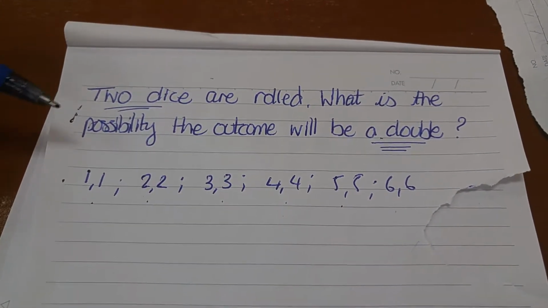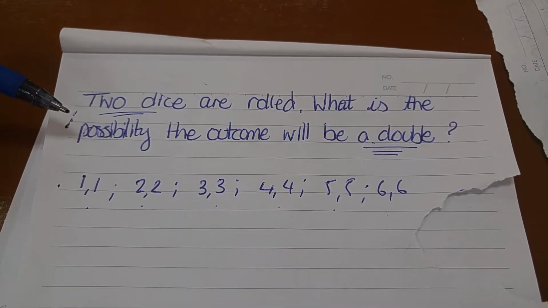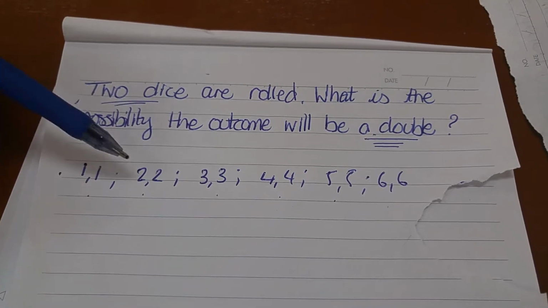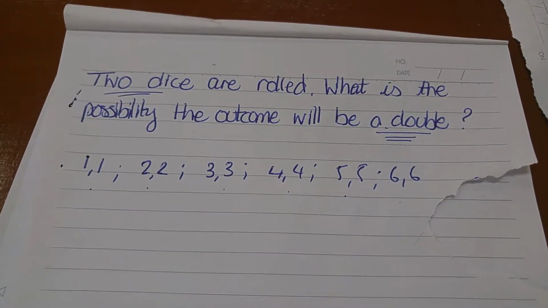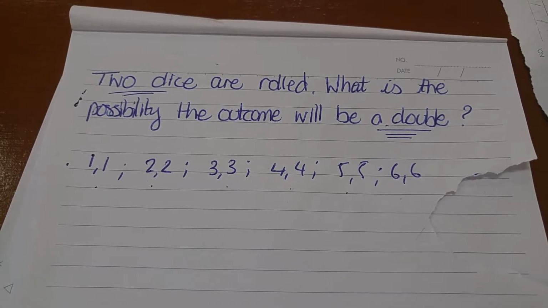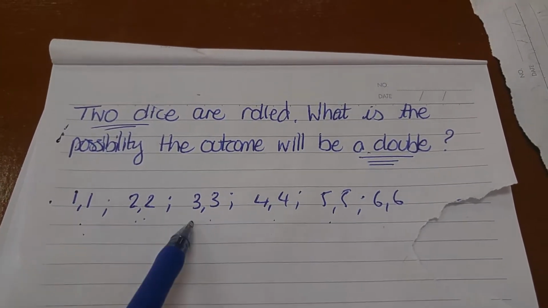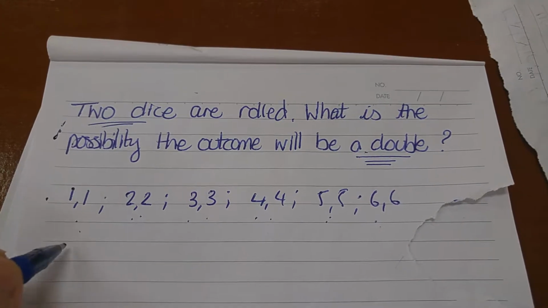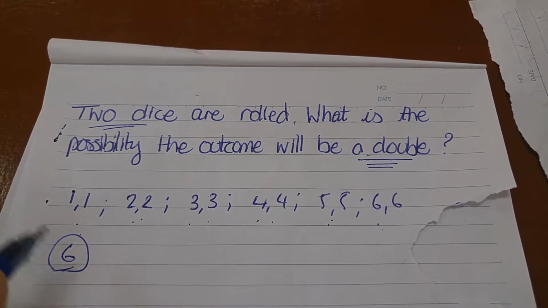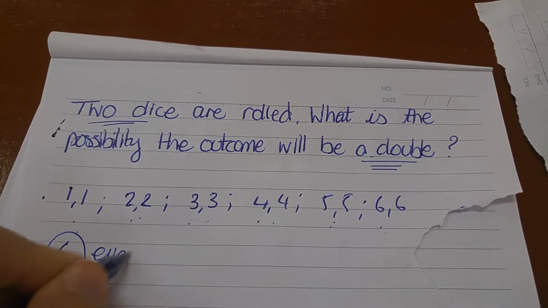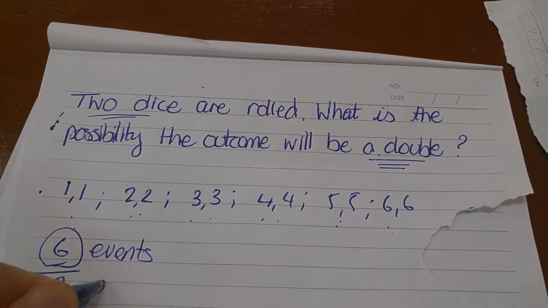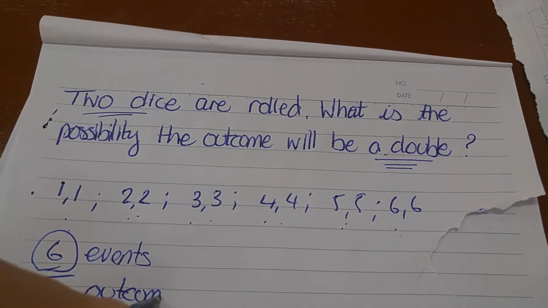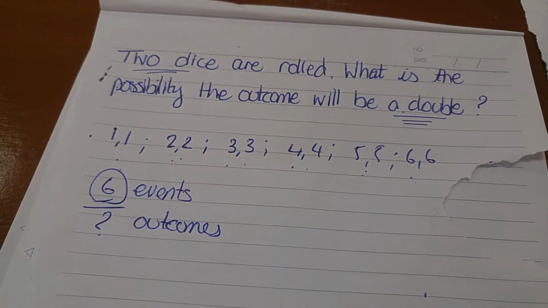This is the second part of it. Now, if you're still not sure, we established that these are the doubles and these are the events that we're looking for to solve the problem. So if we count them up, there are 6. Okay, so there are 6 events.